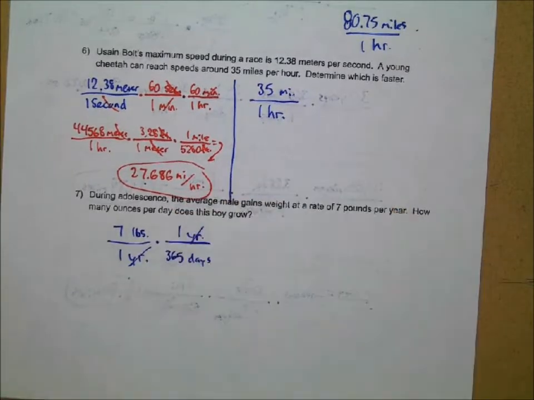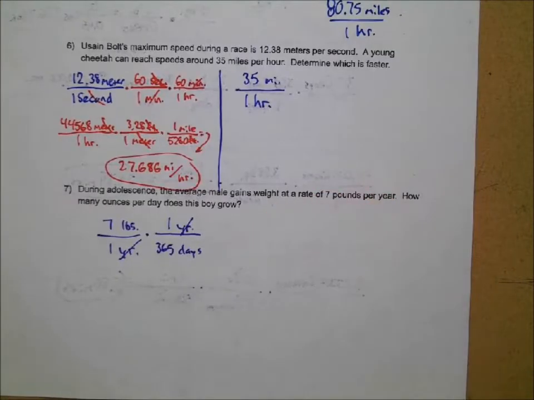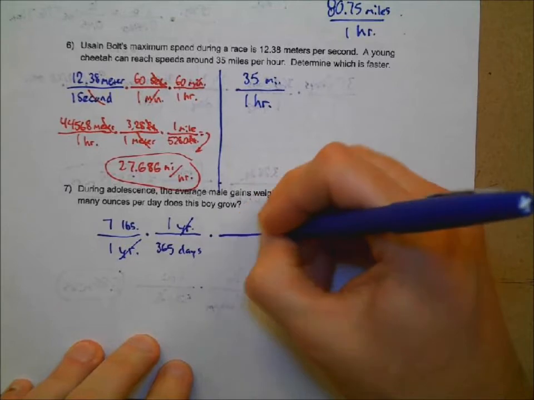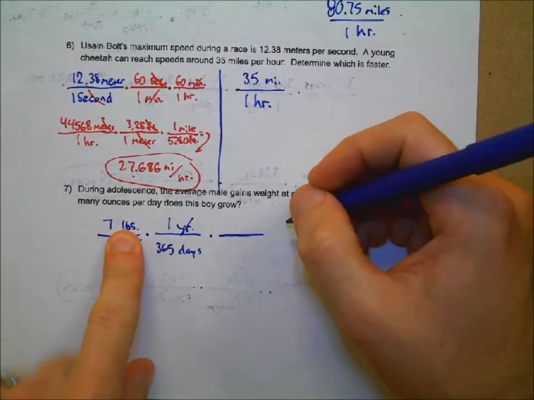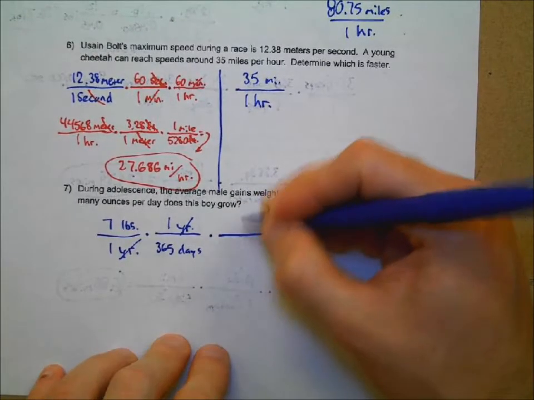Aha! We're in pounds per day now, but we don't want pounds per day. We want ounces per day. So let's go to Sky. Sky, do you know the conversion for pounds and ounces? It's 16. Yes, it is. Very good. So, since I have pounds in the numerator over here, where should the pounds go over here? Numerator or denominator?